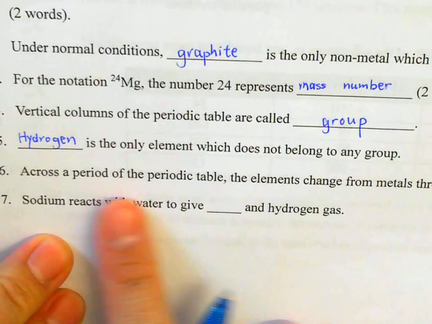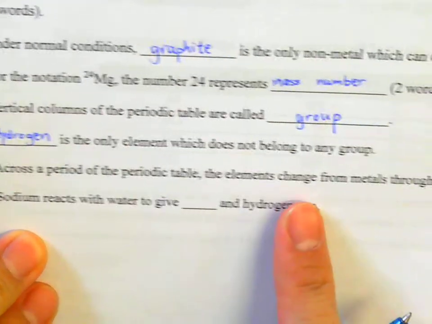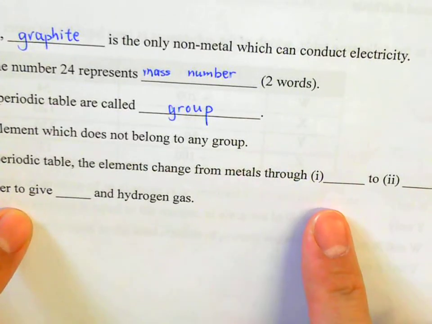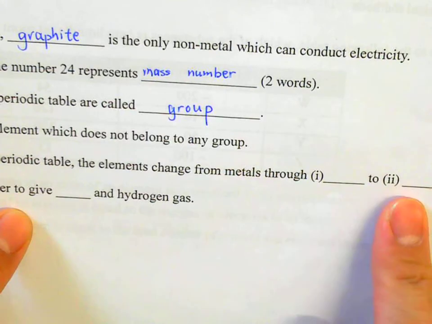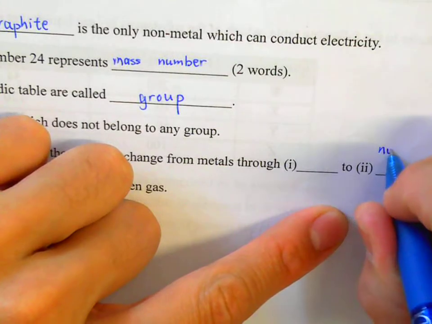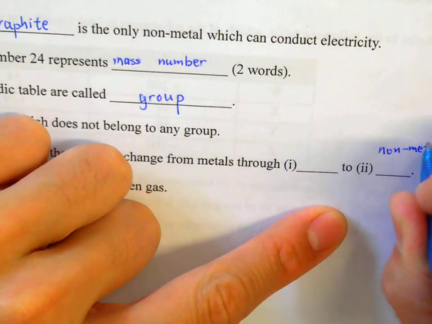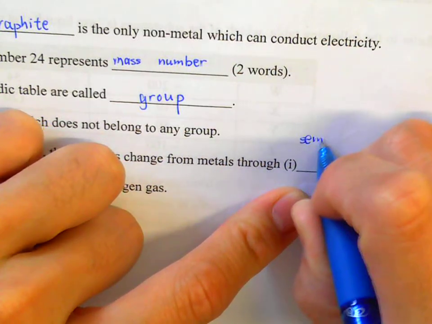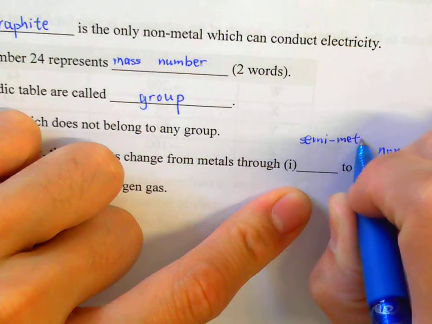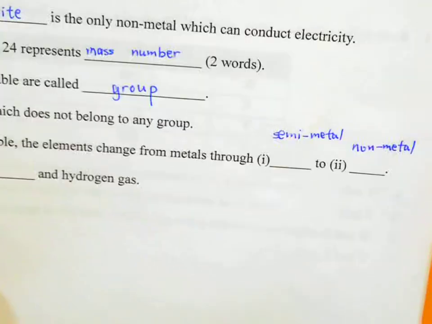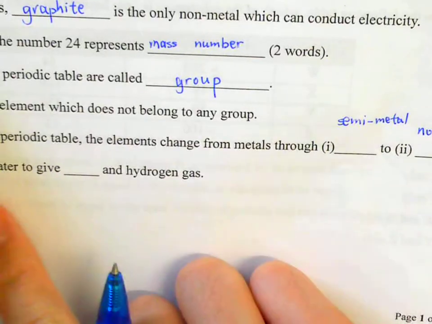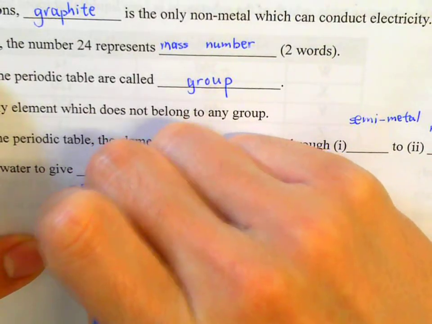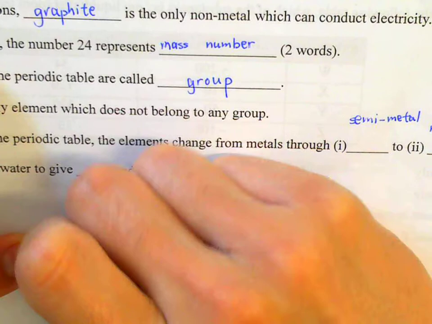Across the period of the periodic table, the elements change from metals through to non-metals. If you put down non-metal here, what could be the last one? So actually, the last one will be non-metal. And the next one will be here. This is the semi-metal, or some of you put down metalloid. Okay. And then, sodium reacts with water to give sodium hydroxide, or if you put down hydroxide, that is fine.